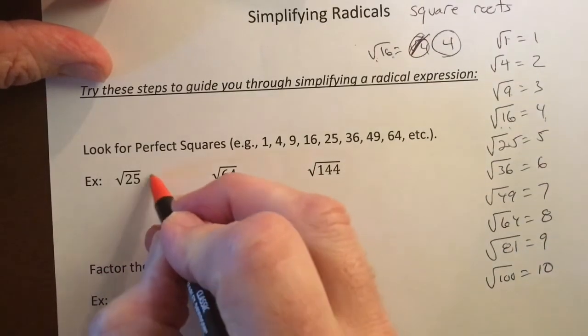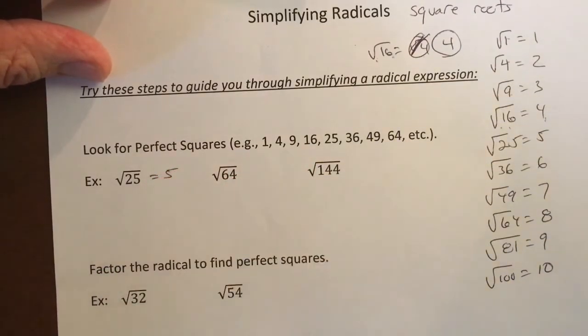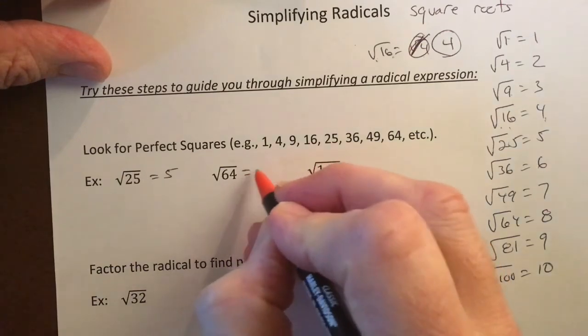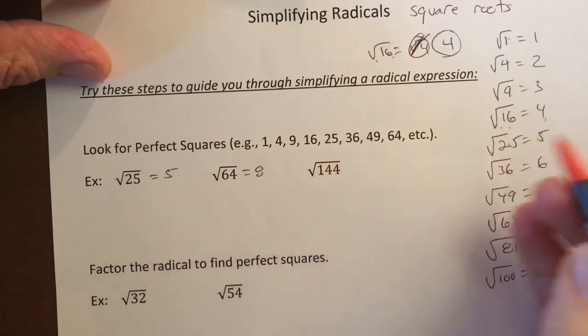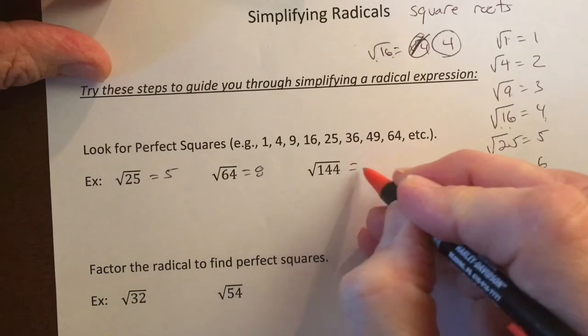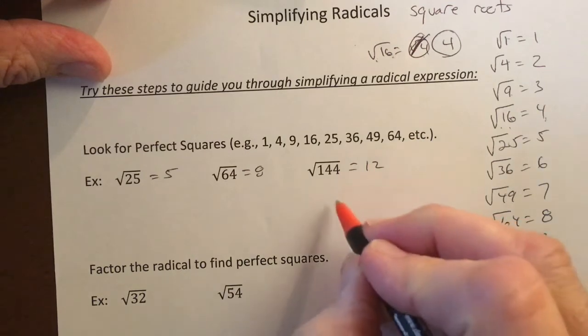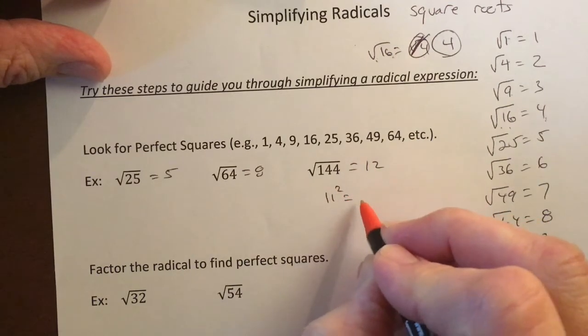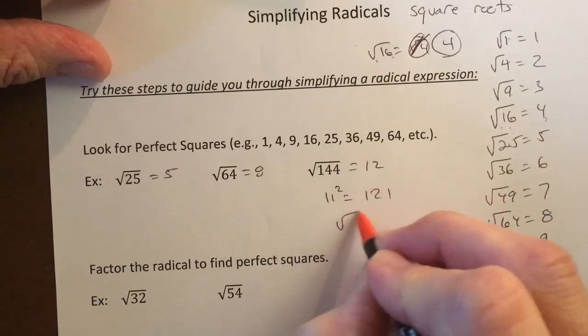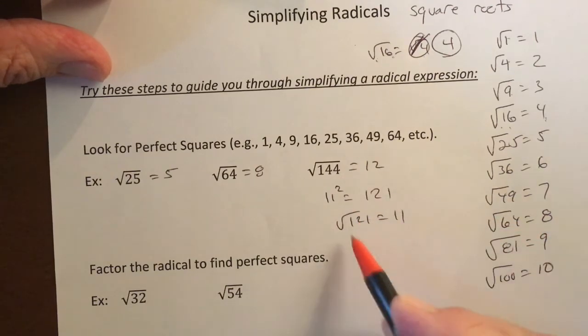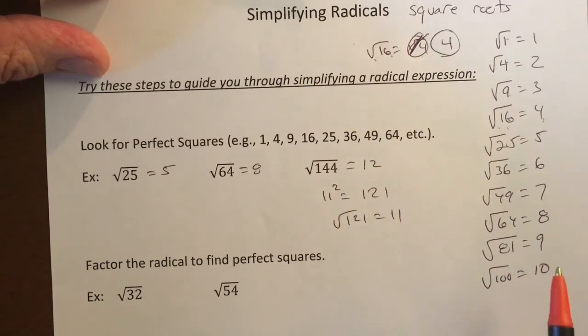Square root of 25 equals 5. There's no work to be shown. Square root of 64 is 8. Square root of 144, maybe you don't always know that one, is 12. The one I always had trouble remembering in high school, even to this day, is 11 squared. I think it's 121. So the square root of 121 equals 11. That just doesn't stick for me.